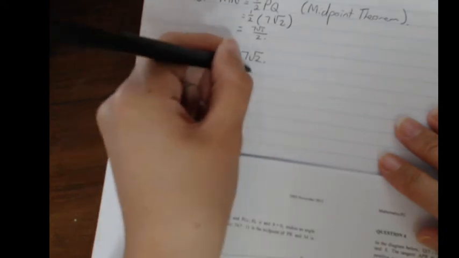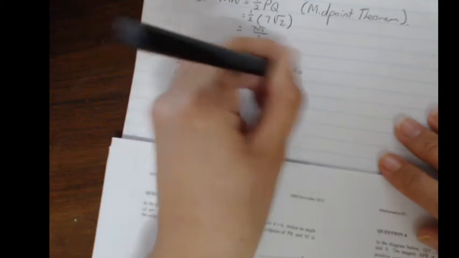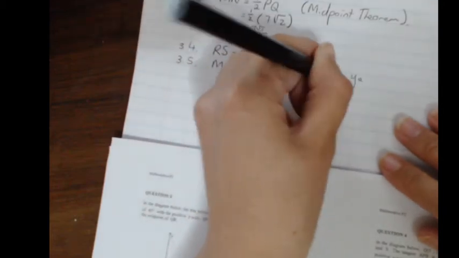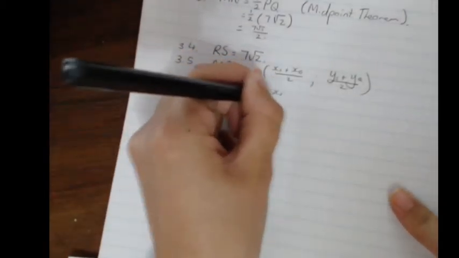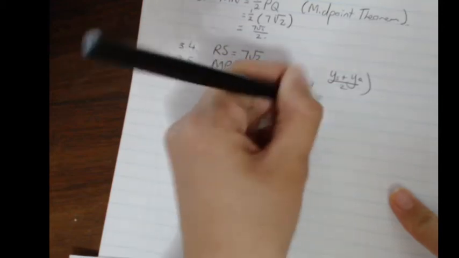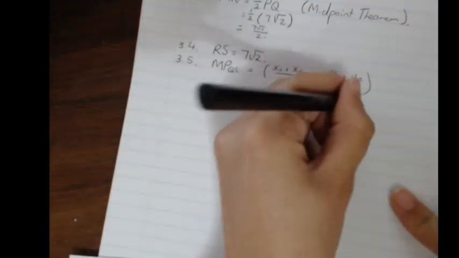So what's going to happen here is the midpoint of SQ should be (XS plus XQ) over 2 and (YS plus YQ) over 2, where I have the X and Y value of Q, which is -2 and -3. I don't have XS, but XQ is -2 and YQ is -3, over 2.